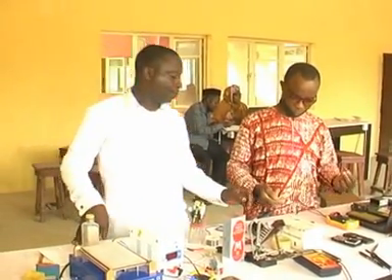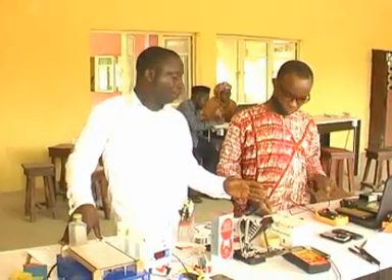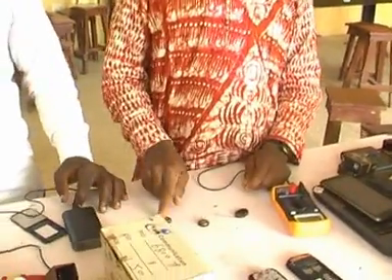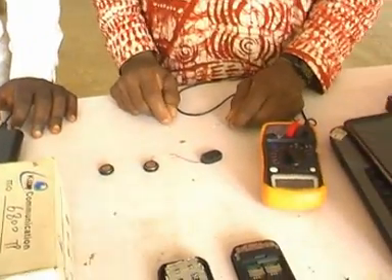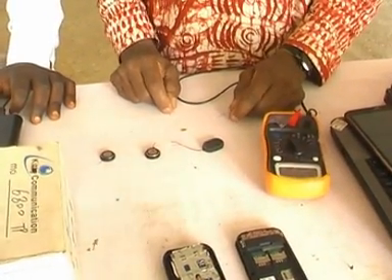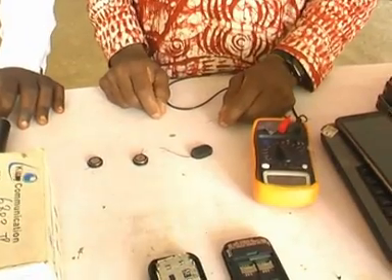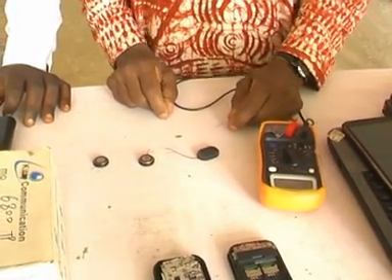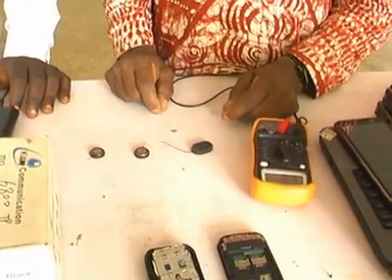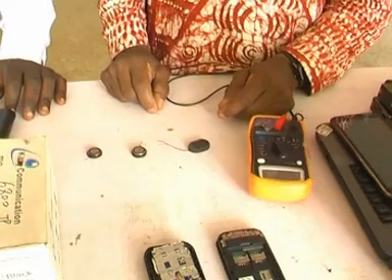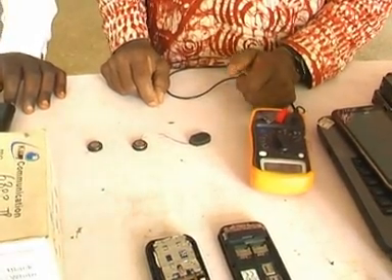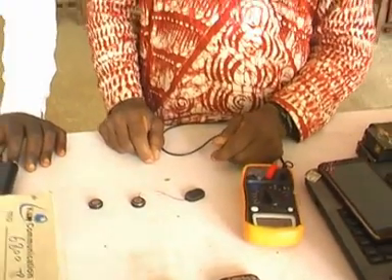Now, the speaker has its own reading. When you unscrew a phone, for you to know whether the speaker is the problem or not, the first thing to do when a customer complains to you that my phone does not ring out is to go to settings.